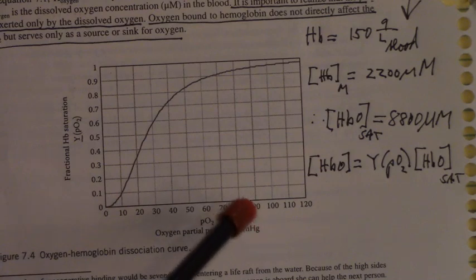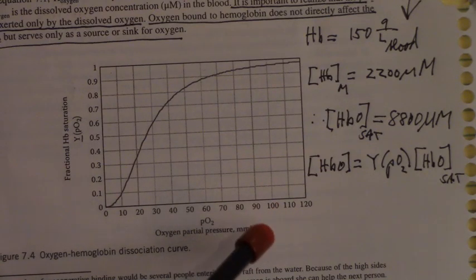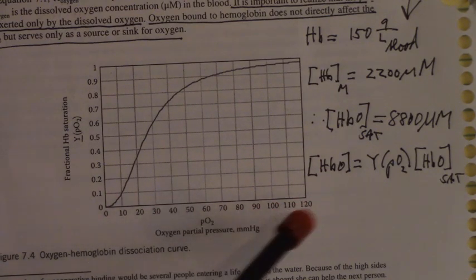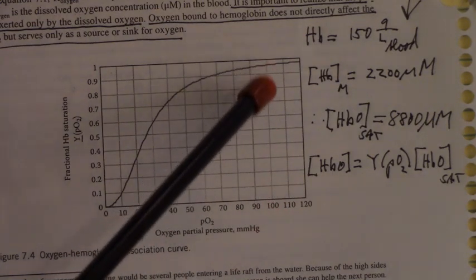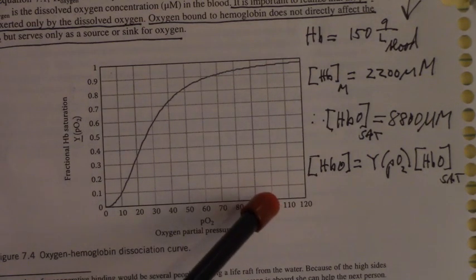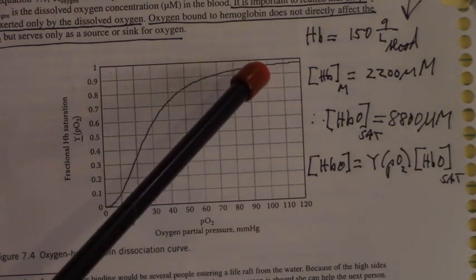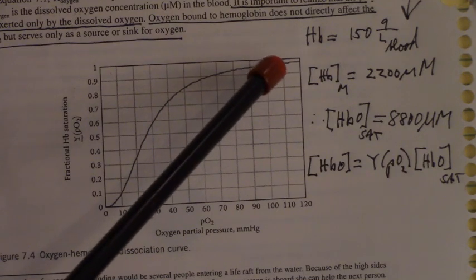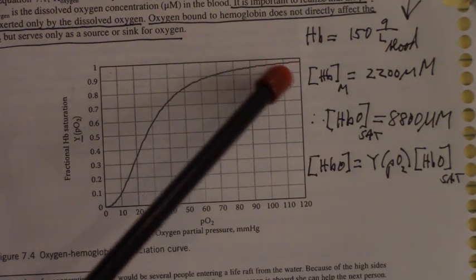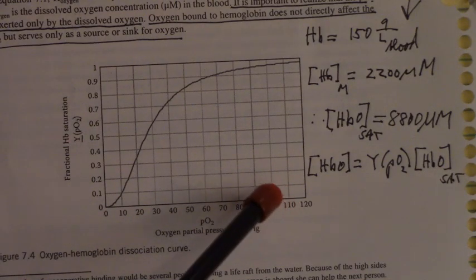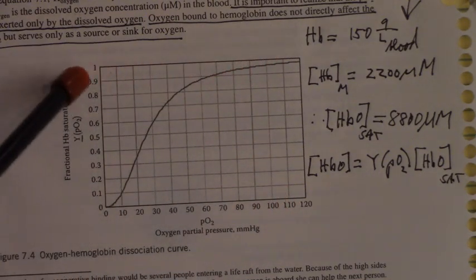And the normal physiological range for the PO2 in your body ranges from about 95 millimeters of mercury. That would be about the maximum PO2 that you have in the air in your lungs that's interacting with the blood. And you can see at 95 millimeters of mercury, the saturation value is about 0.95.